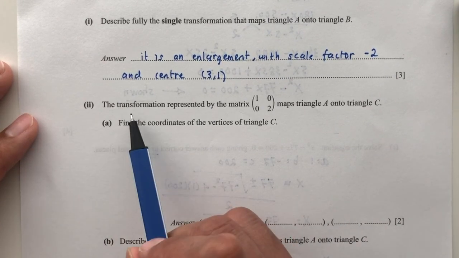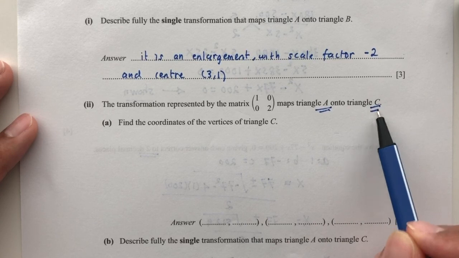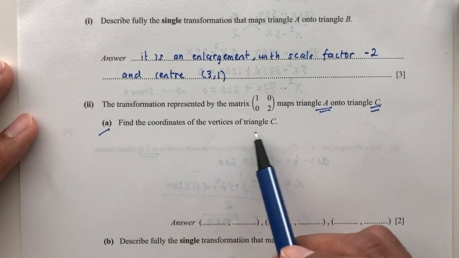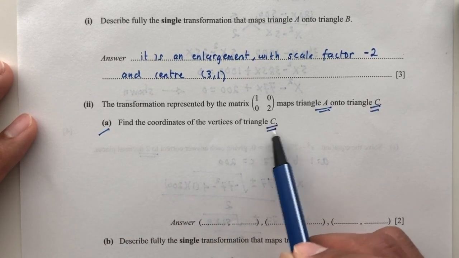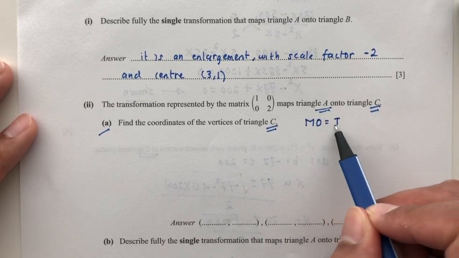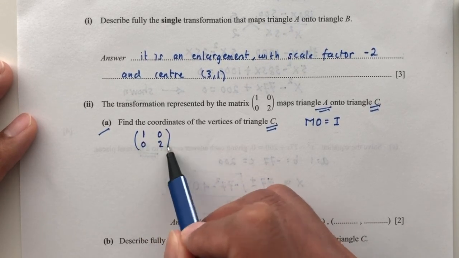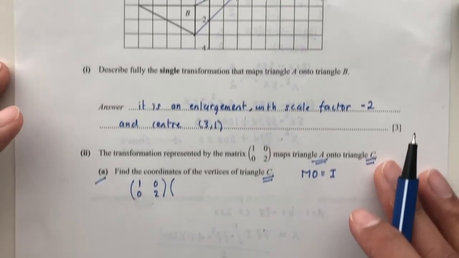Now part 2, the transformation represented by this matrix maps A onto C. Find the coordinates of the vertices of triangle C. Pretty easy, as you know. We do matrix times object equals image. The matrix is (1, 0; 0, 2) times the object A. What are the points of A?